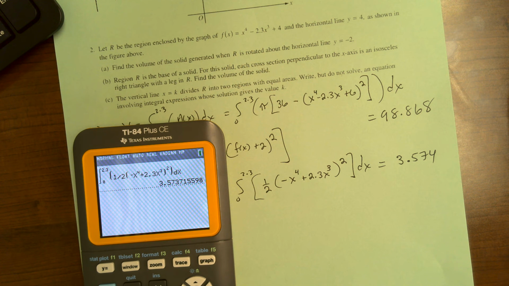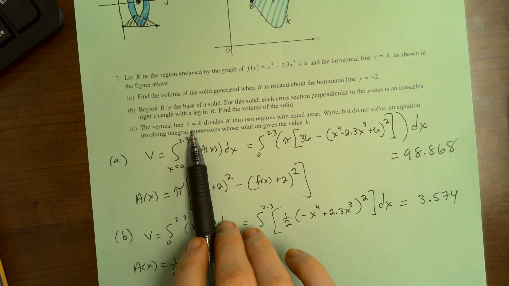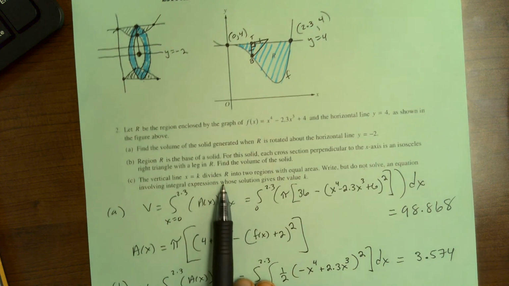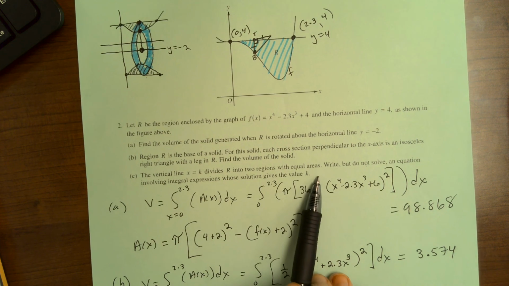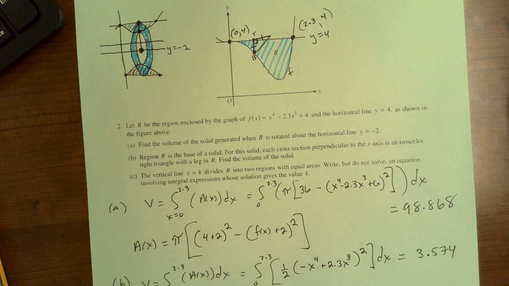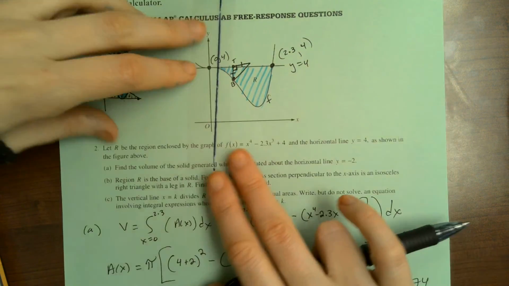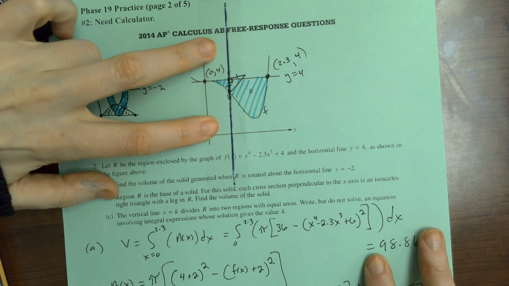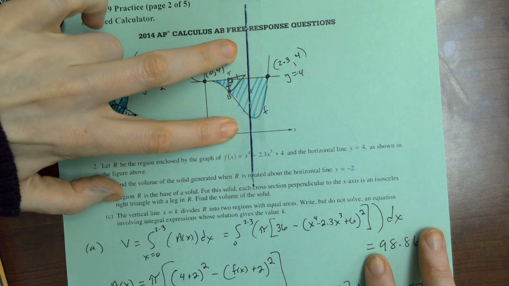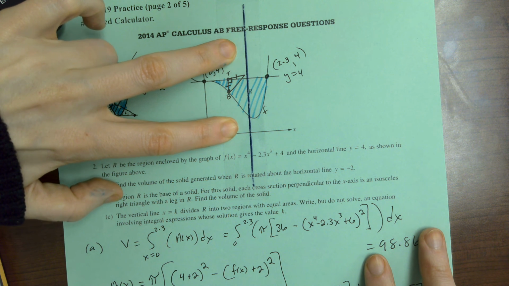Okay. Now the very last one. The vertical line, x equals k, divides R into two regions with equal areas. Write but do not solve an equation involving integral expressions whose solution gives the value of k. So, guys, you've got to imagine we want to find a vertical line where the area to the left and the right of it are equal.